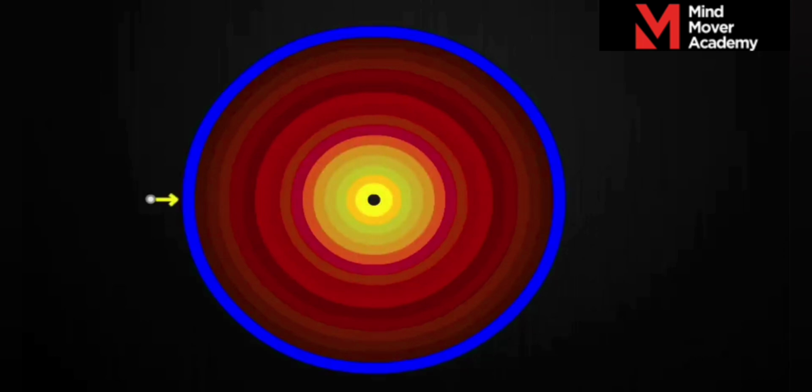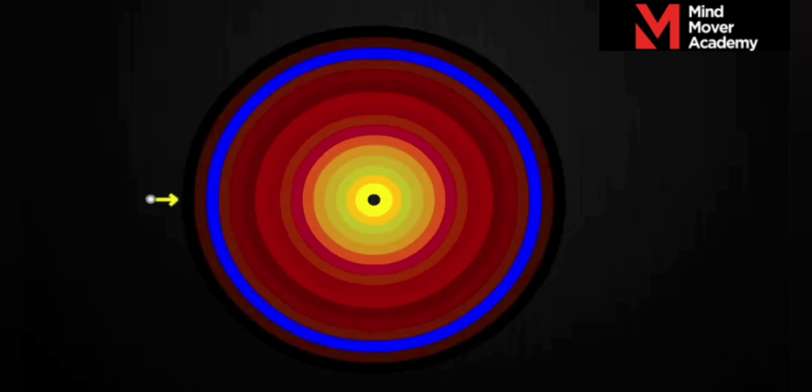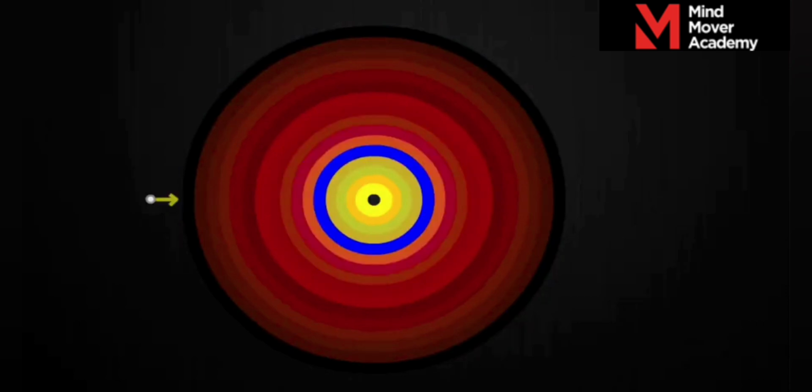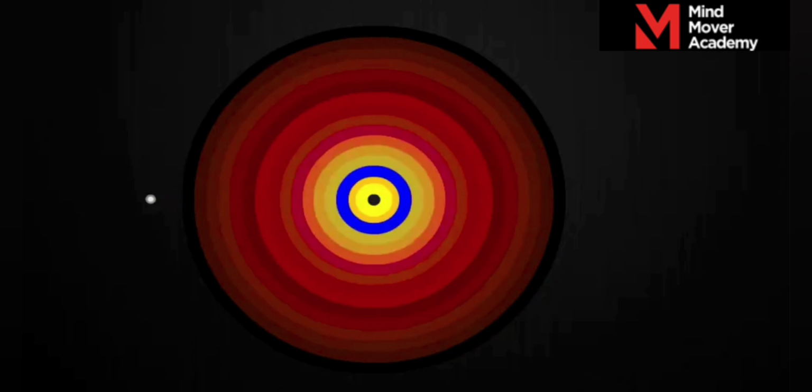Thus, all the shells exert a gravitational force at the point outside, just as if their masses are concentrated at their common center.